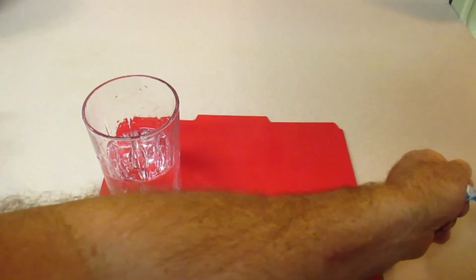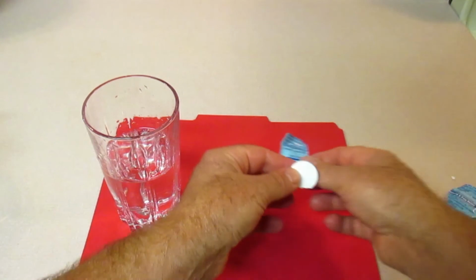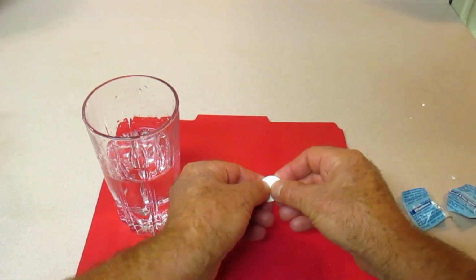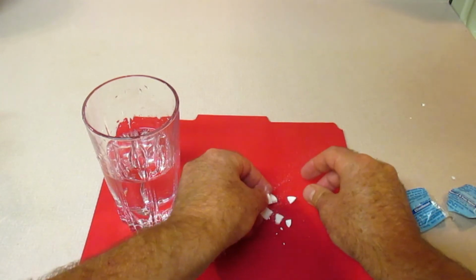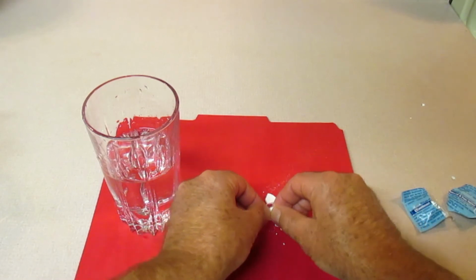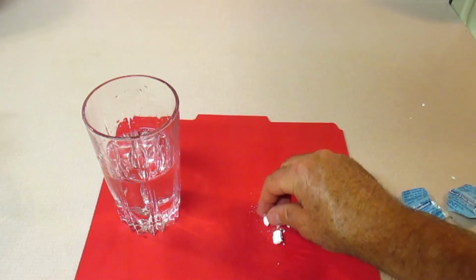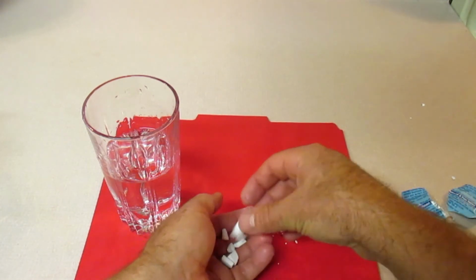Alright. Now I'm going to take an Alka-Seltzer tablet, as I have here. It's already broken apart, so I'll take this and break it up into just a few pieces. So what do we have there? Got 2, 4, 6, 8. So we have about 8 pieces. Alright, so I'm going to take those 8 pieces.